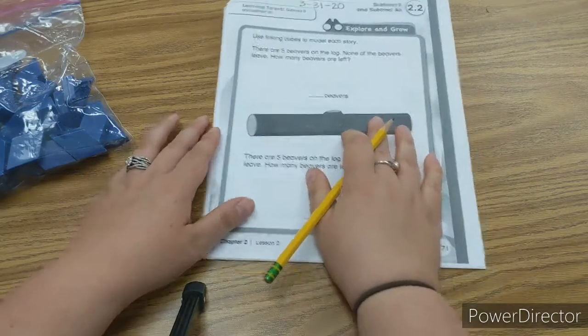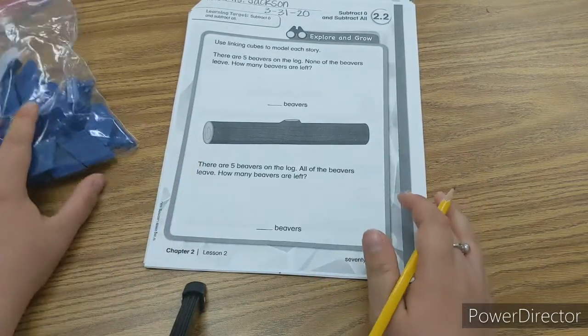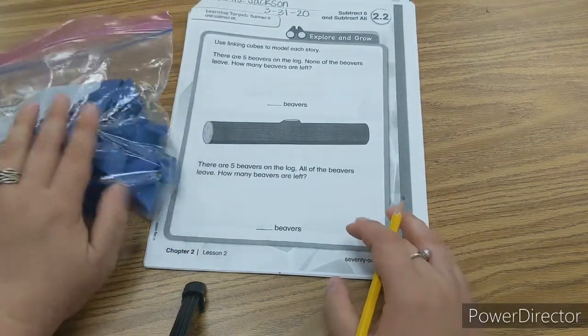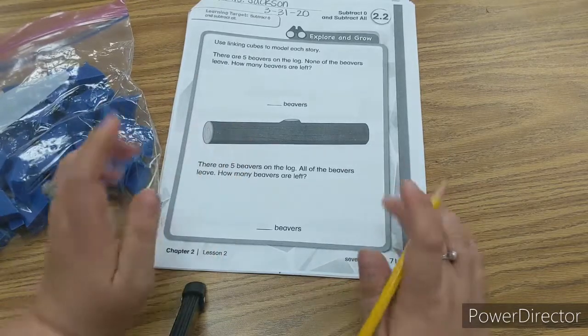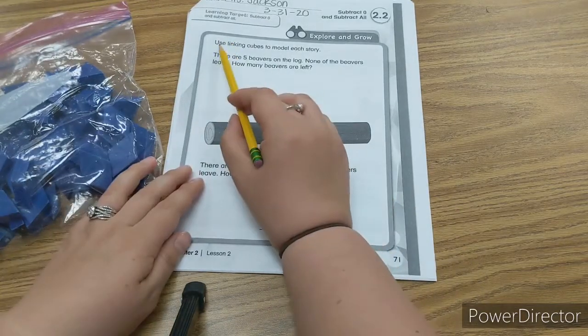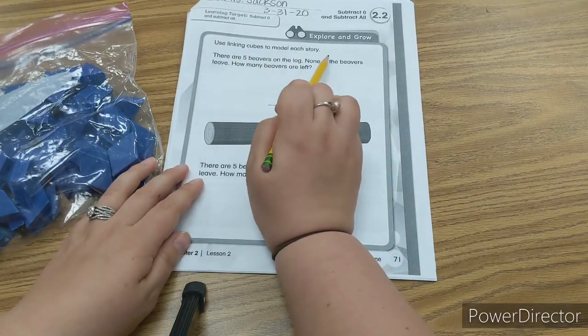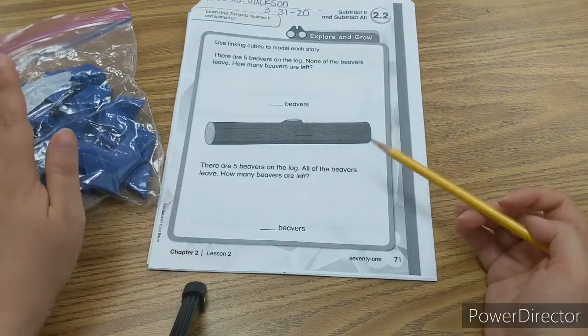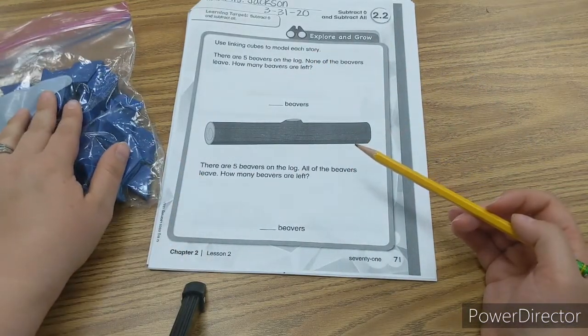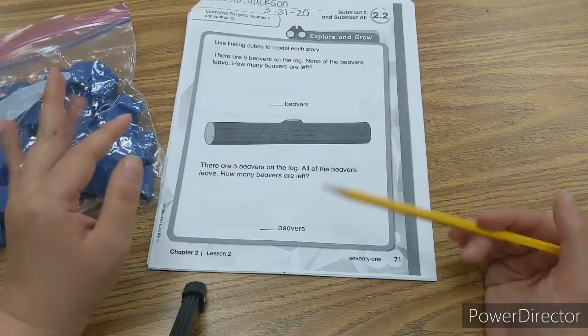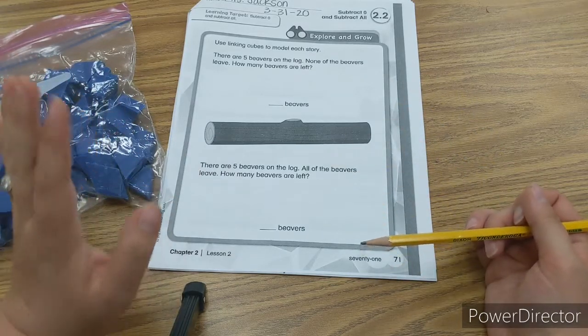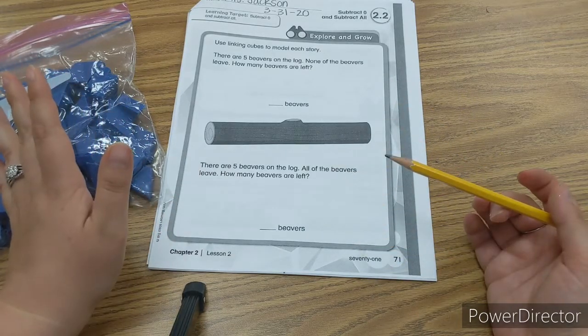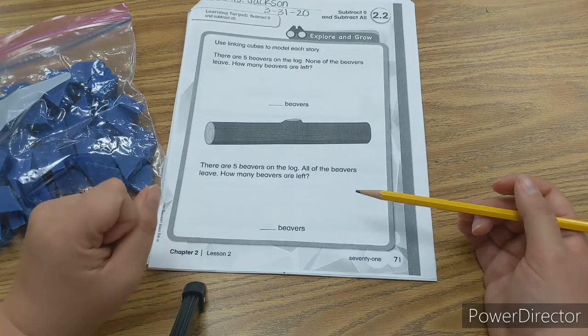Okay? All right. Now I have my manipulative right here to help me with my story. It says use linking cubes to model each story, but you don't have to use linking cubes. I'm going to use pattern blocks. You can use cereal. You can use anything you want. You could draw your beavers. It's going to be your choice, okay?